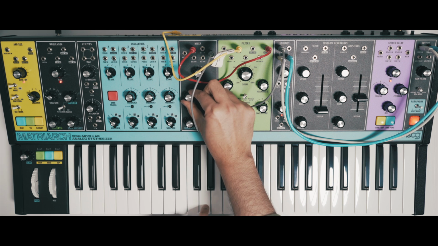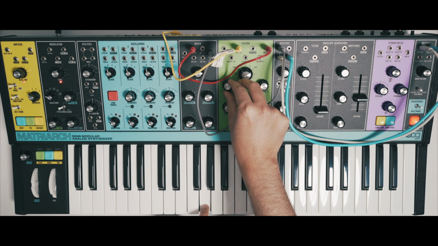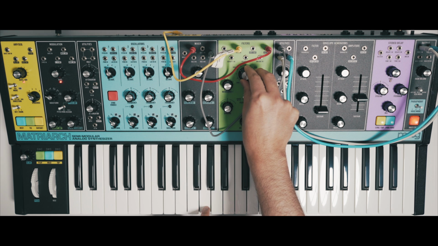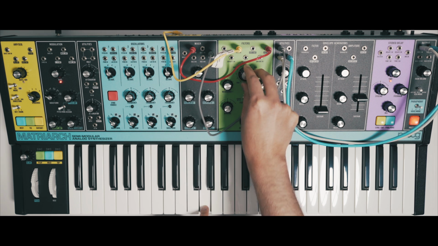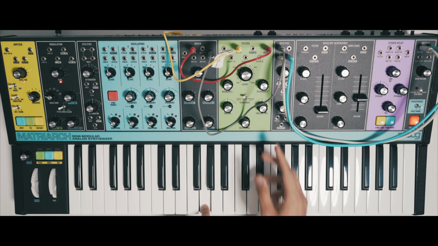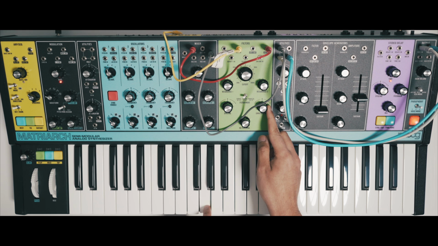Interestingly, the saturation or overdrive sound is not as aggressive as when compared to the internal routing. But that's alright, so we end up getting a different tonality on this kick drum as compared to the previous one.